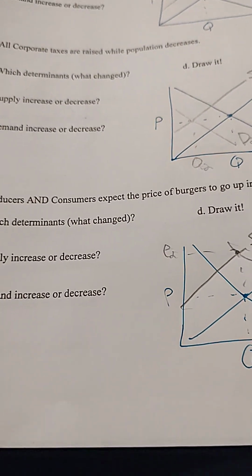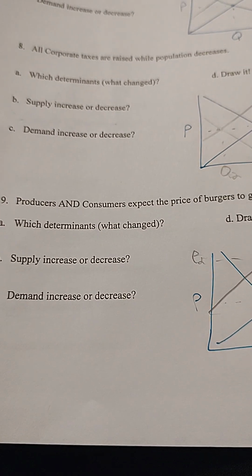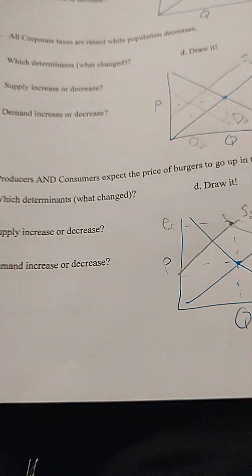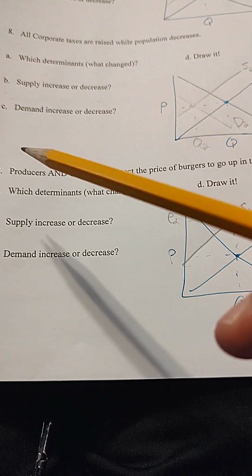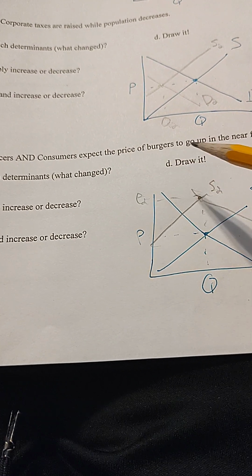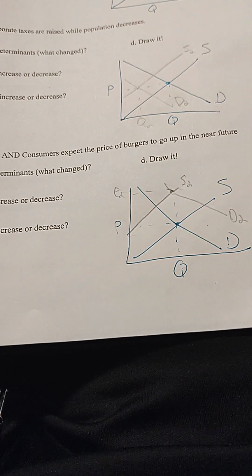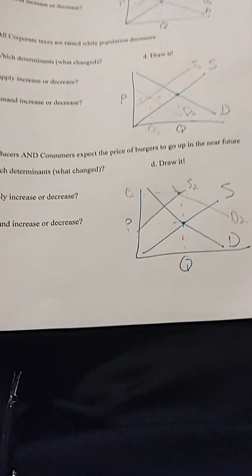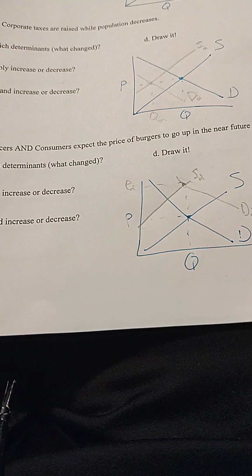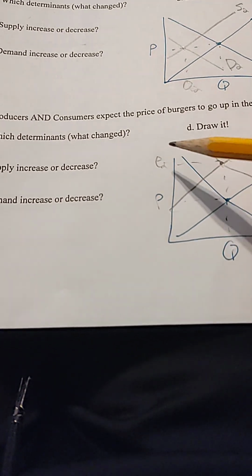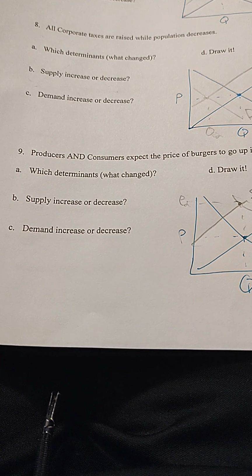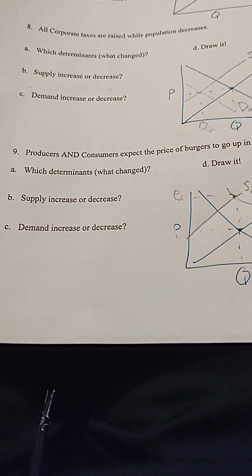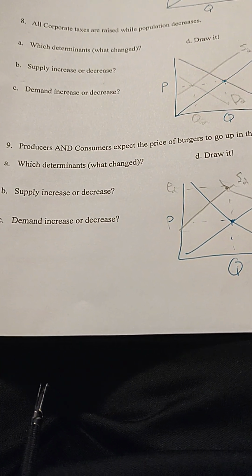And one thing to keep in mind here, you've probably heard, if you've ever taken psychology, or even if you haven't, you may have heard this term, the self-fulfilling prophecy. That's what we're seeing right here. When both producers and consumers are expecting the price of burgers to go up in the future, they're acting as if the price goes up by reducing supply and increasing demand. And then what actually happens? The price goes up. Because they believe that the price will go up and they act as though the price will go up, then the price is actually going to go up.